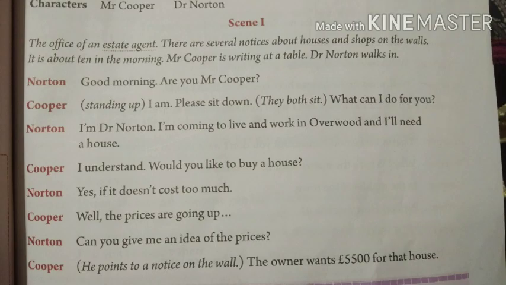So, the name of the chapter is Blackwood House, and the chapter is in the form of a play. The central characters of the play are Mr. Cooper, an estate agent, and Dr. Norton, who wants to buy a property.